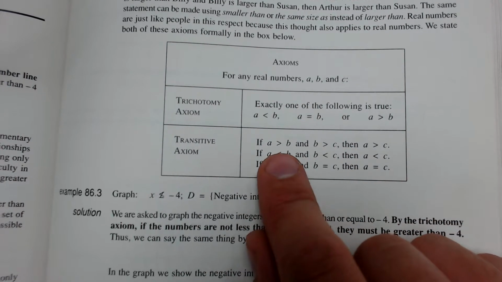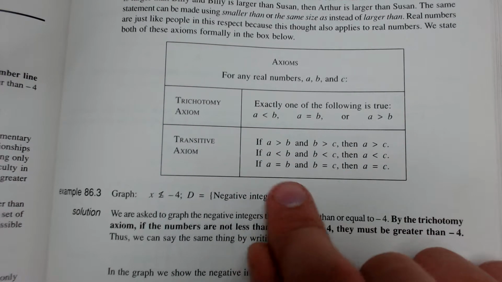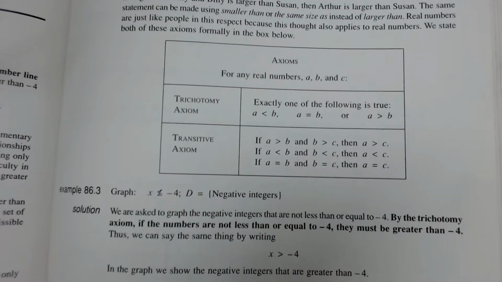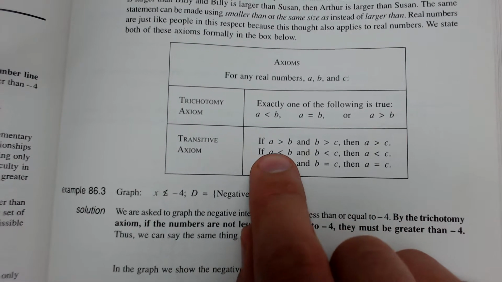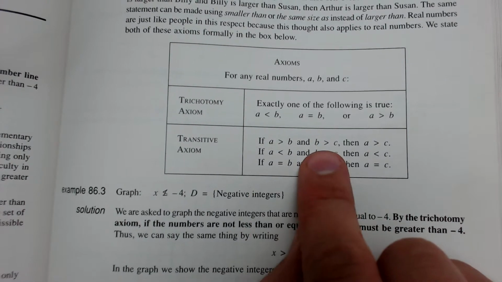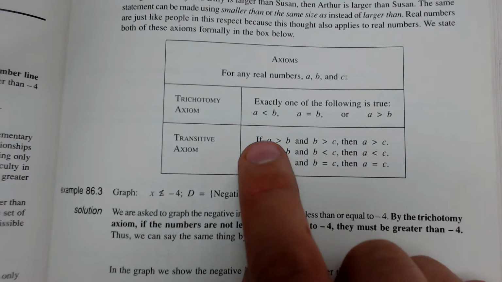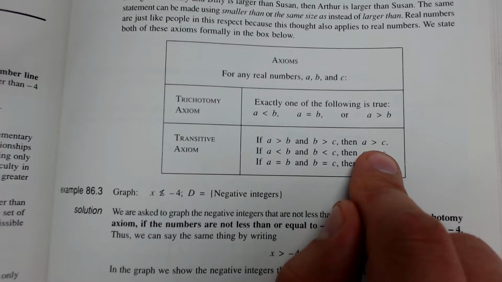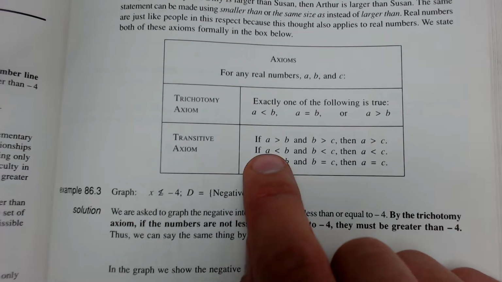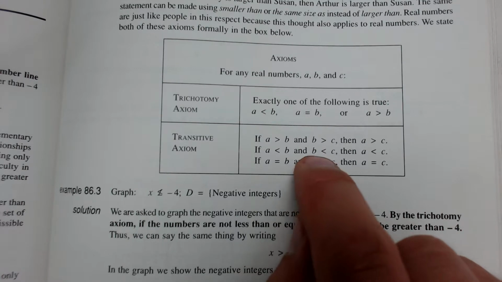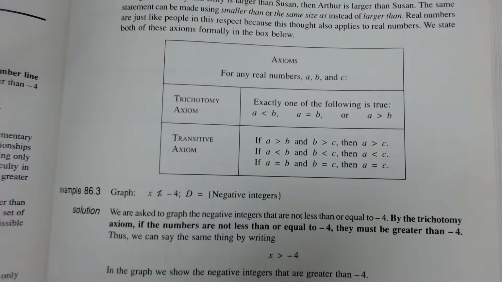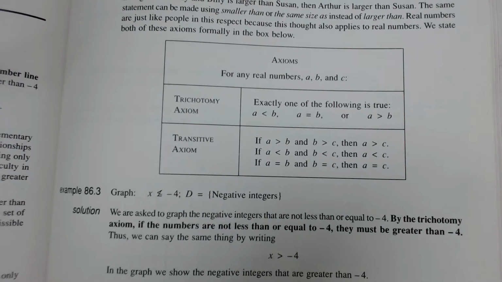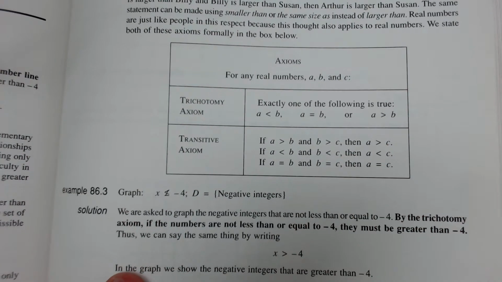And then the other thing is that can translate into other things. For example, transitive is translating. So for this one, if we say A is greater than B and that B is greater than C, then we can say that since A is bigger than B, then A is also bigger than C, right? And then same thing here. If A is less than B and B is less than C, then A is also less than C, right? So it's like an all-encompassing thing that is just including multiple inequalities to give you an answer.